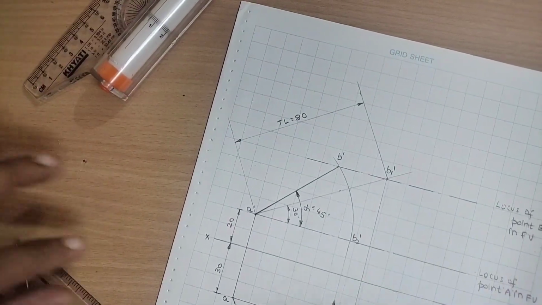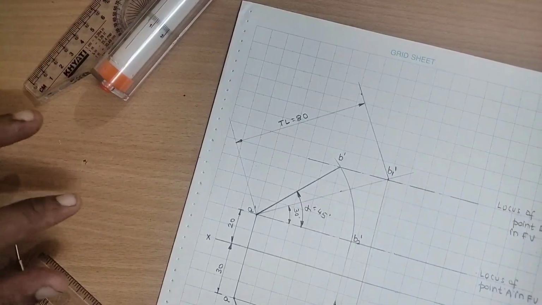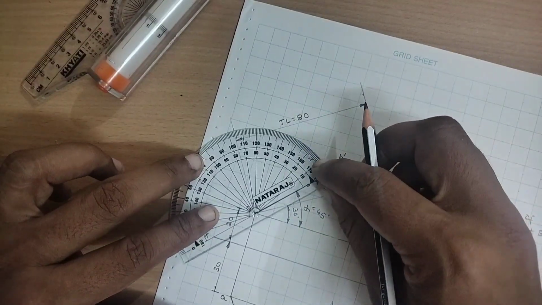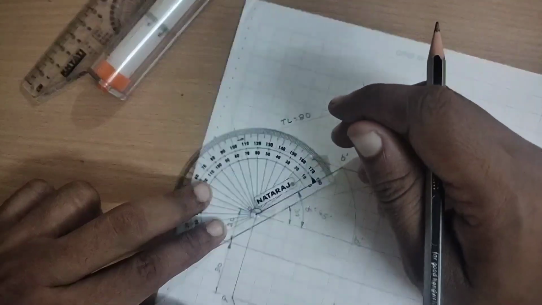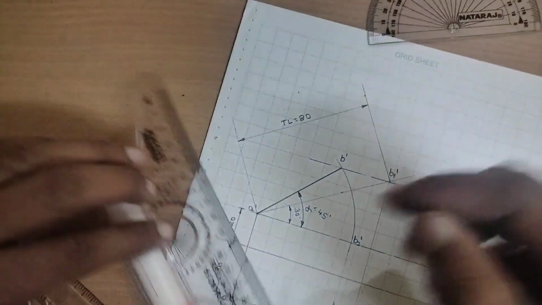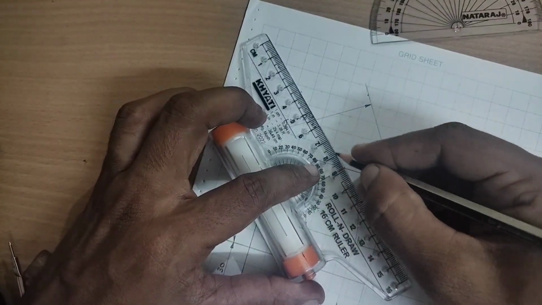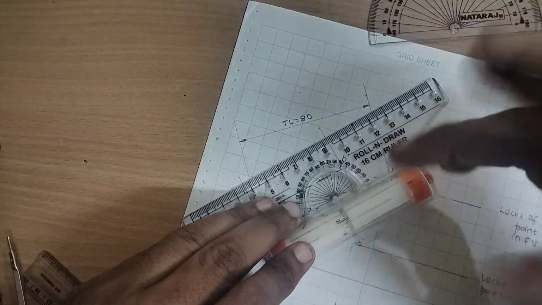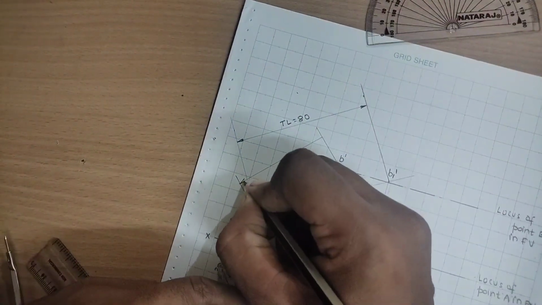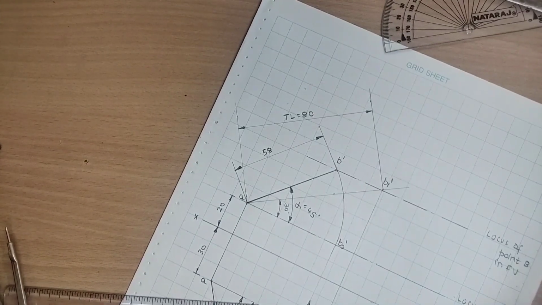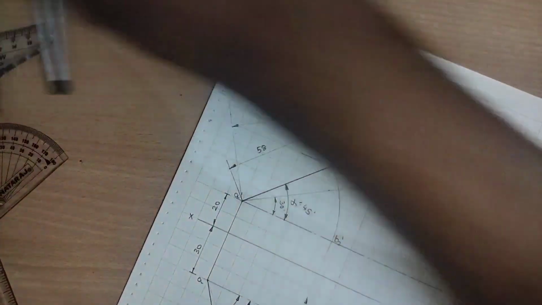Follow the same procedure for the apparent length. That is what they are telling, right? We are supposed to find out the apparent lengths. So place your protractor on A dash in line with the apparent length. Mark 90 degrees. Place the protractor on B dash. Mark 90 degrees. Draw a dimension line. Check the dimension. It is measuring 58 mm, so I will call it 58. Don't write it as mm; mechanical standards are in mm. Now follow the same procedure on the other side.